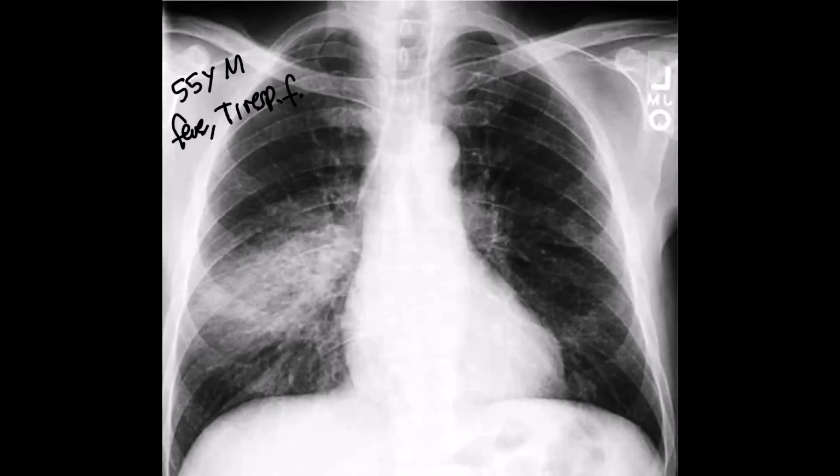Alright, so first example here: a 55-year-old male presented to the ED with fever and type 1 respiratory failure. What do you think about the chest X-ray?